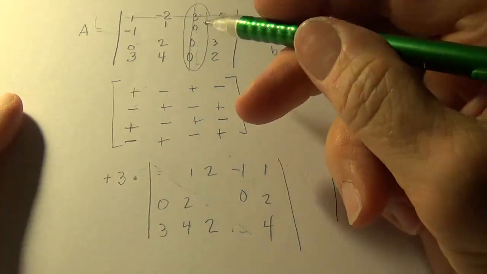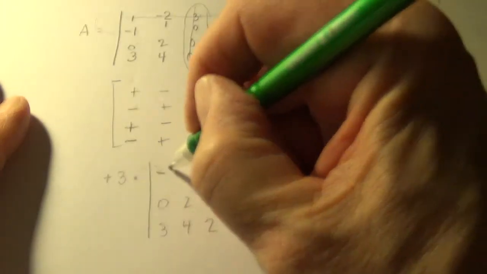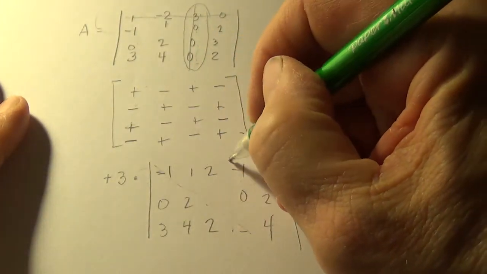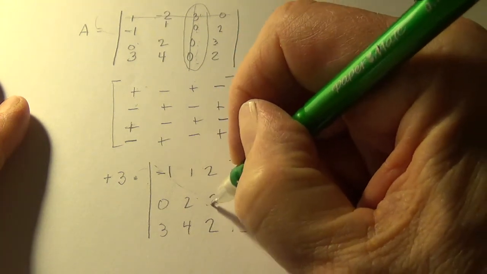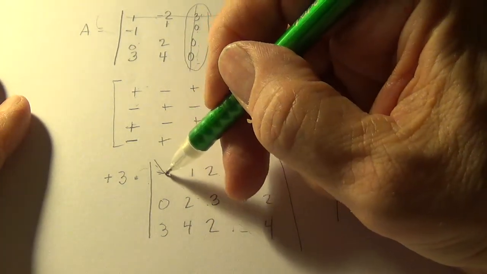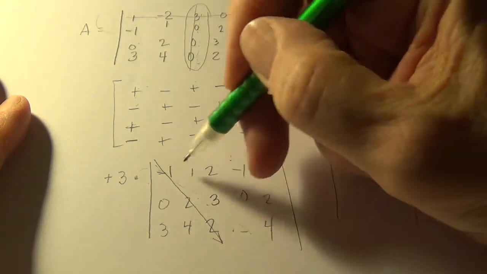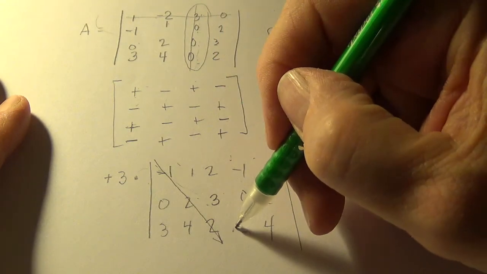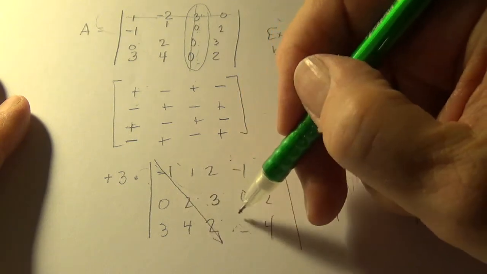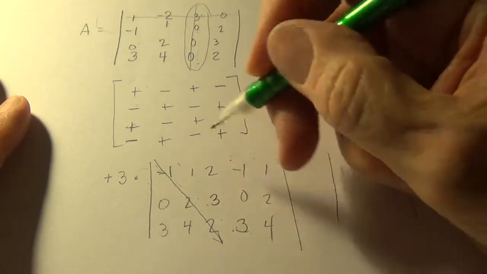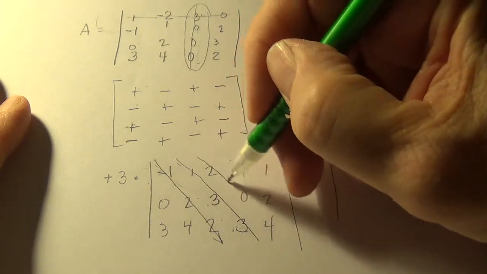Alright, let me get this back the way it should be. Negative 1, 1, 2, negative 1, 1, 0, 2, what was it here? A 3. Alright, let me line this up correctly. This diagonal, what was in this spot? It was a 3. Sorry. Alright, then this, then this.